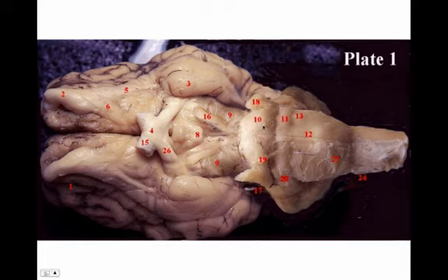Pons. Name this entire structure here, still part of the brainstem. Medulla oblongata. Moving to the anterior side of the brain, name this structure.